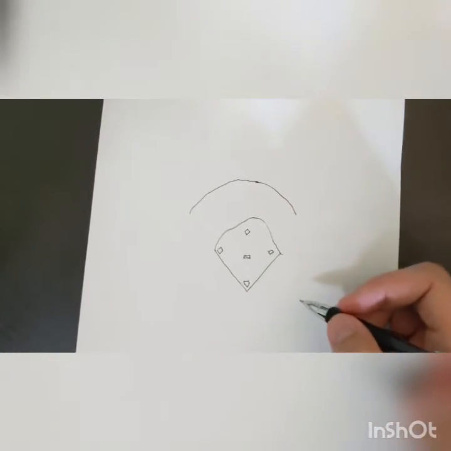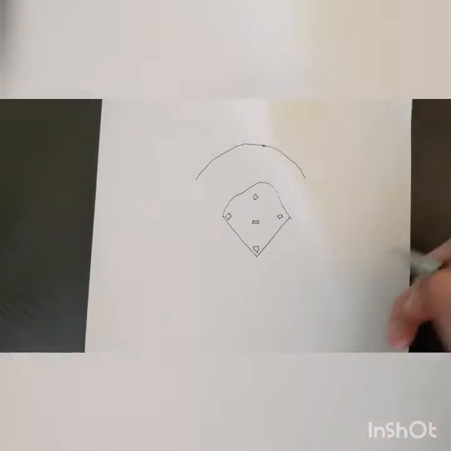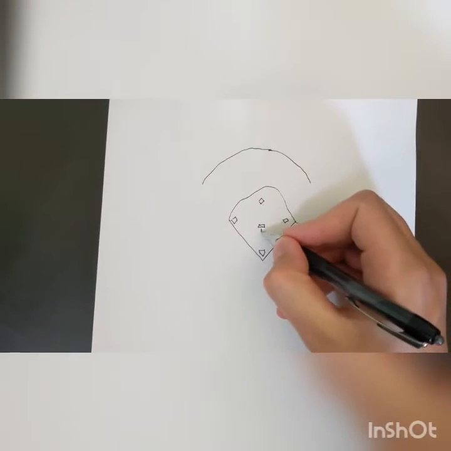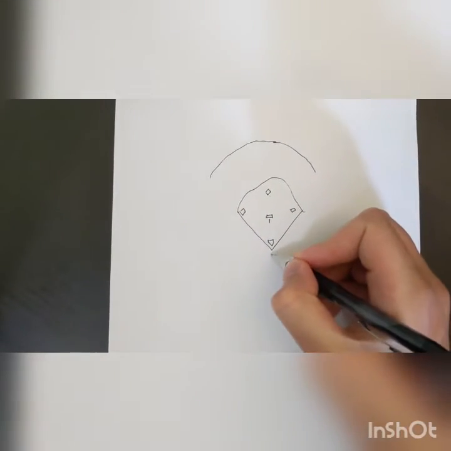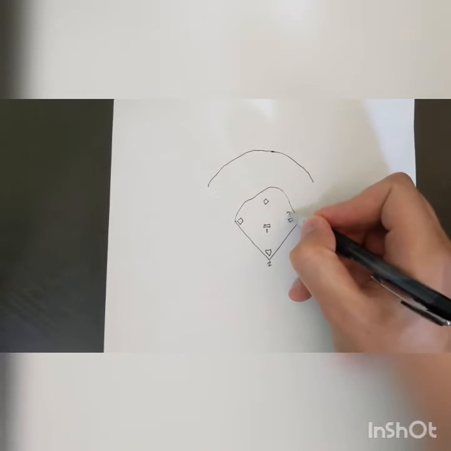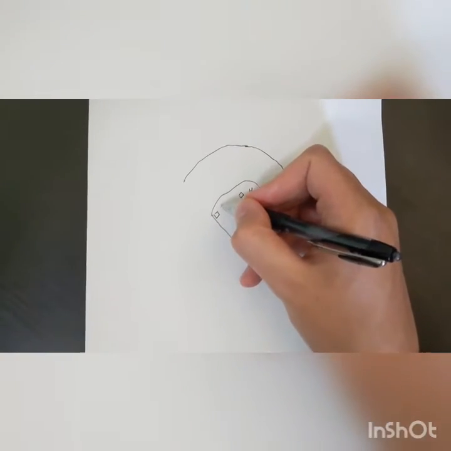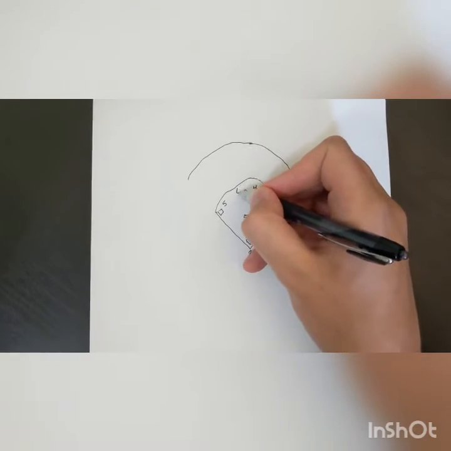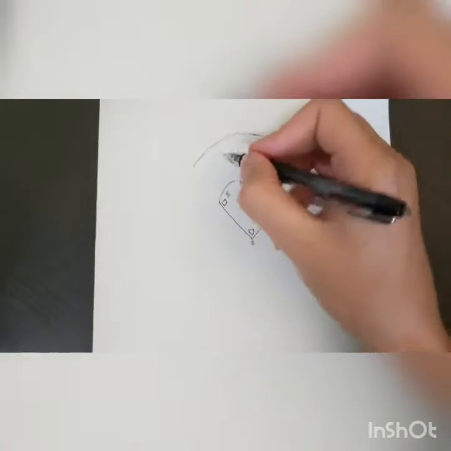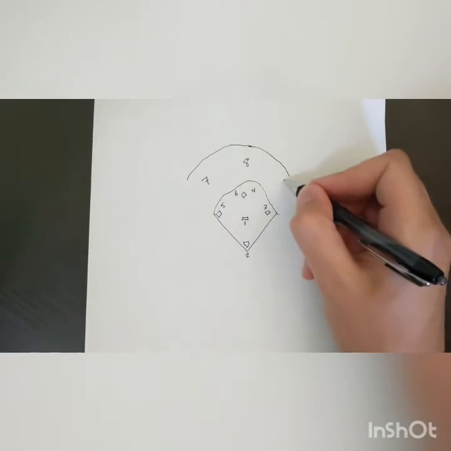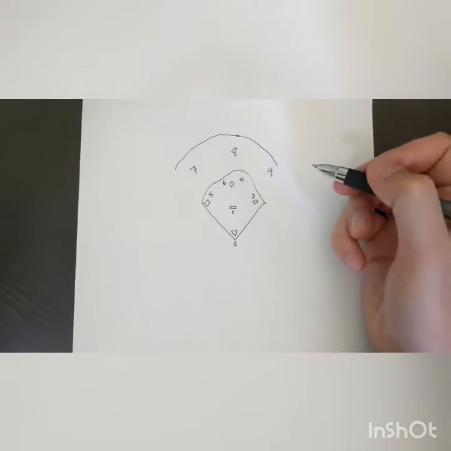So to score in baseball, you need to know the numbers of the positions. Not the numbers of the players, but the numbers of the position. Your pitcher is your 1, your catcher is your 2, your first baseman is 3, your second baseman is 4, then you skip over to third base, which is 5, back to shortstop, which is 6, out to left field is 7, center is 8, and right is 9.